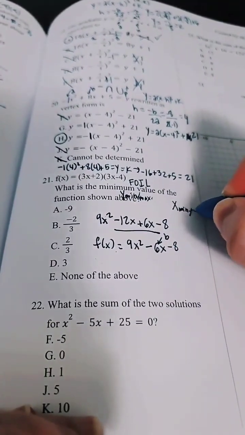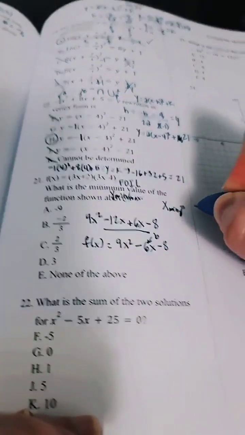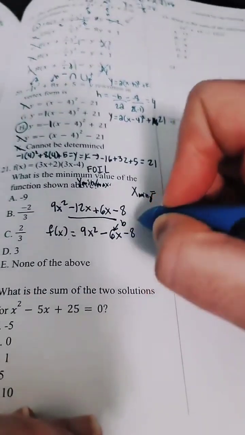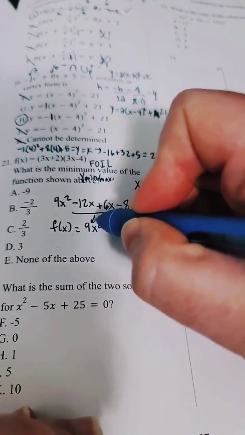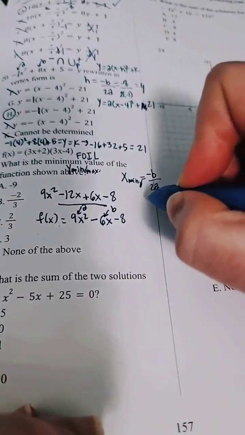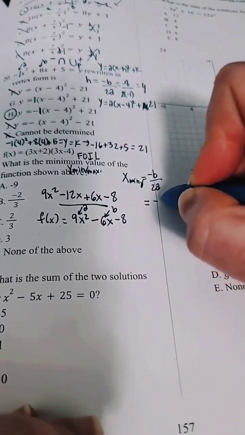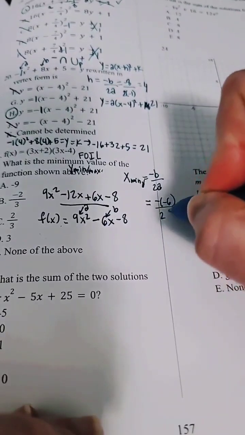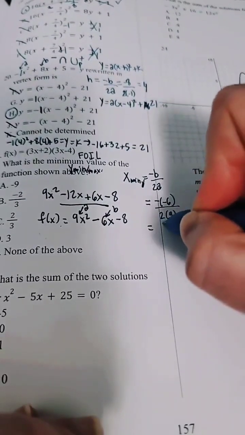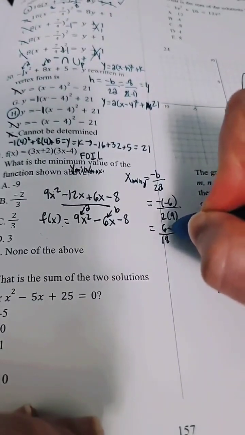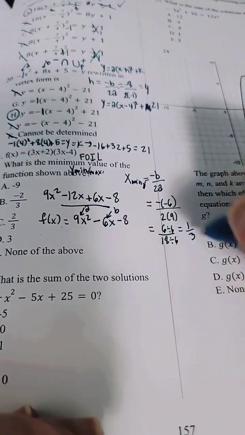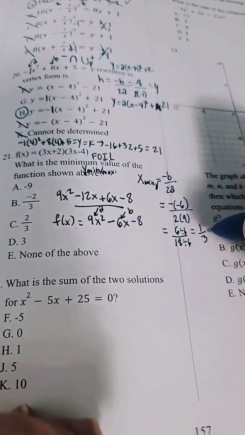So the x min, because it's a min in this case, is going to be equal to negative b over 2a. So that's b, this is a. So it's going to be equal to the negative of negative 6 over 2 times 9. So it's just positive 6 over 18, which is equal to 1/3, because you divide by 6 on top and bottom, the greatest common factor. So then we get that the x min is 1/3.